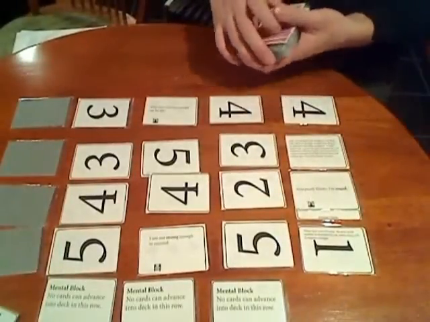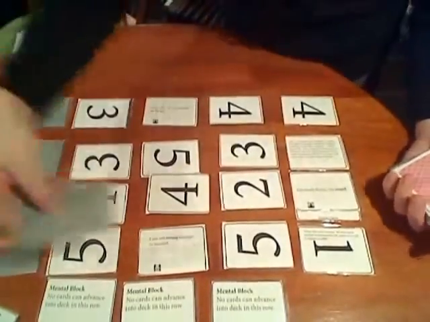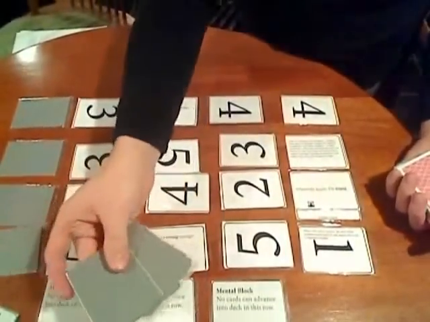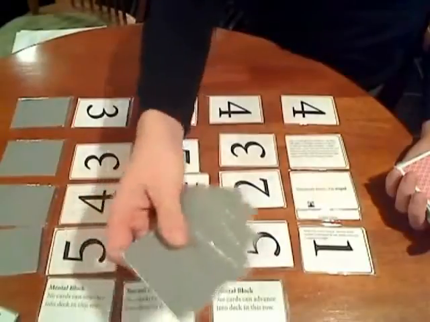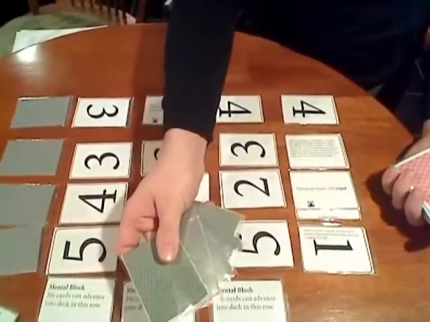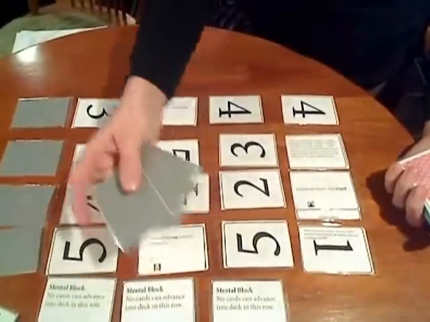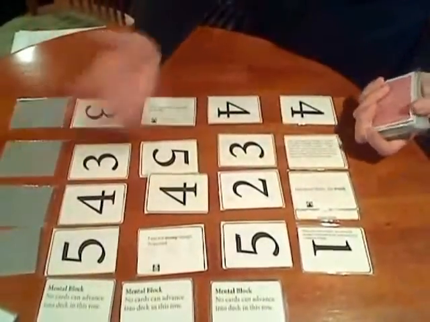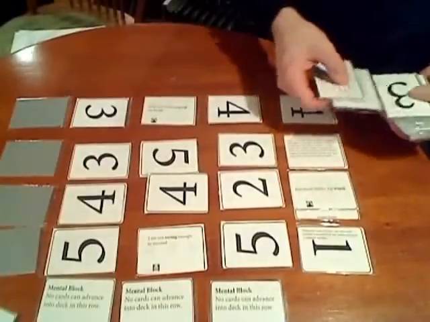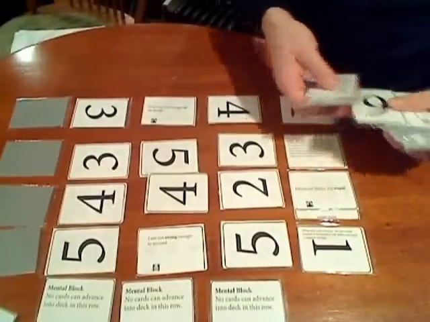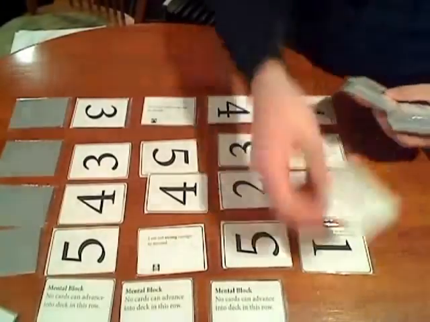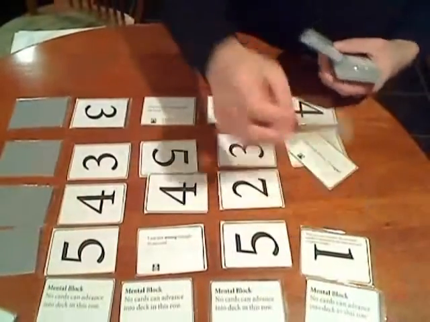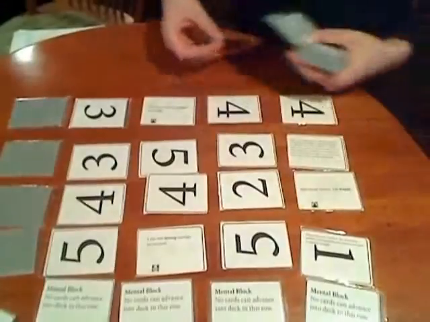Technically, if I were to win this, I've only got a couple cards left to go through the Neurosis deck. When the Neurosis deck is completely depleted, then you win the game. If you completely clear this, you win the game. And if you get another mental block out here, you have them all mental block and there's no addictions on the board, then you have won the game.